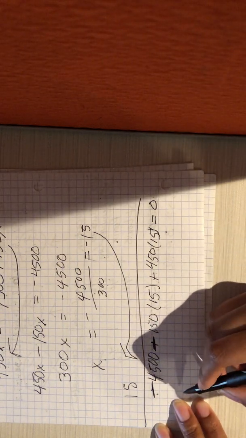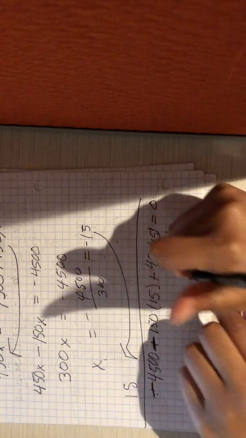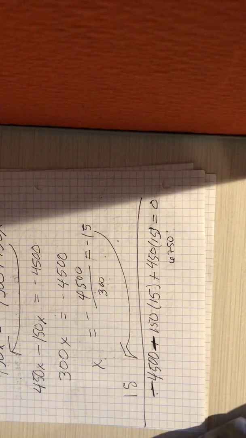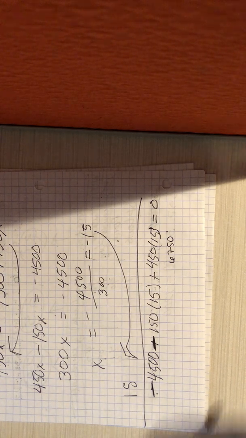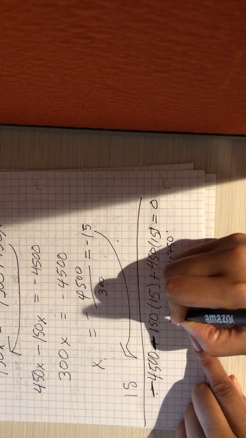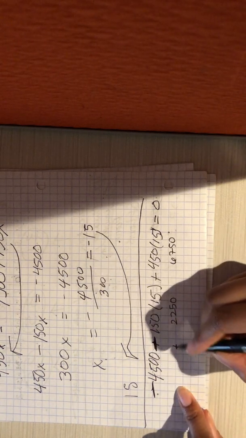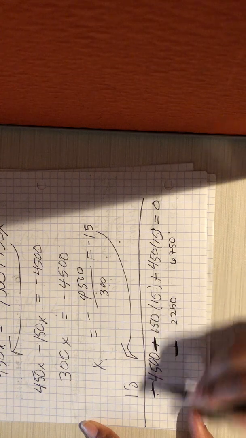So here we have 450 times 15 gives us 6750. 150 times 15 gives us 2250, and we can minus that.